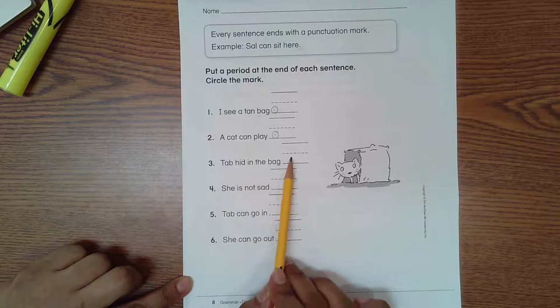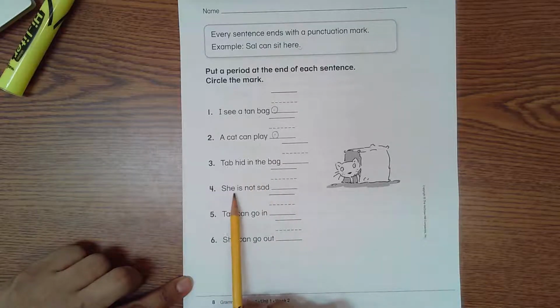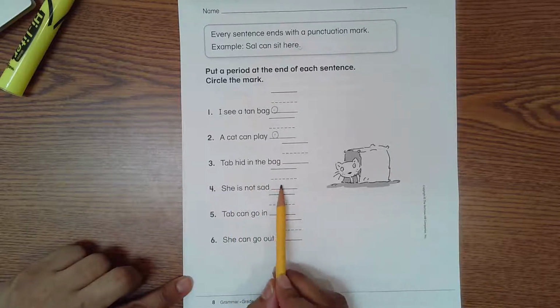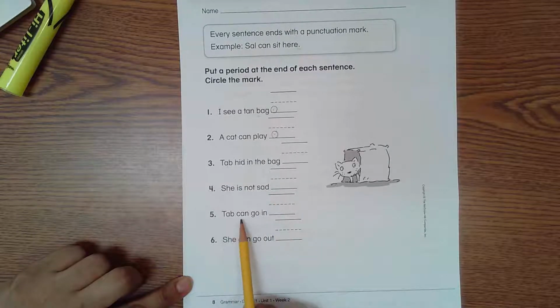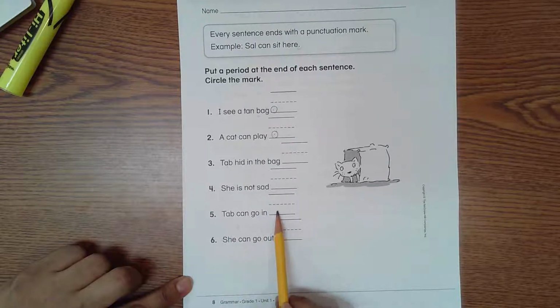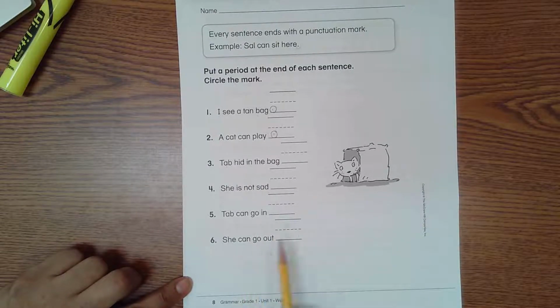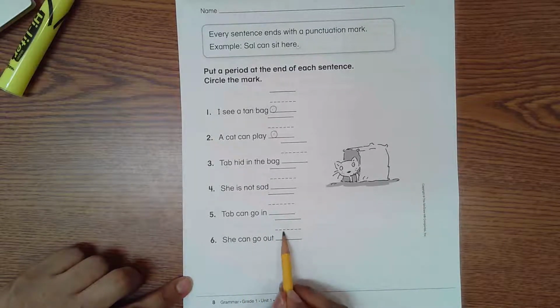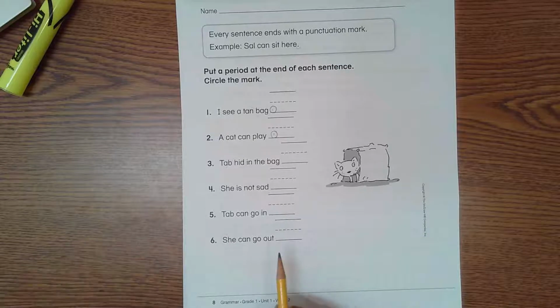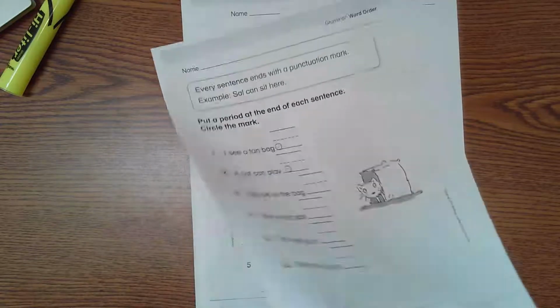You need to put your period and circle it. She is not sad. Put a period and circle it. Tab can go in, add a period or ending and circle it. She can go out, put your ending and circle it. All right, awesome. Let's see what's next.